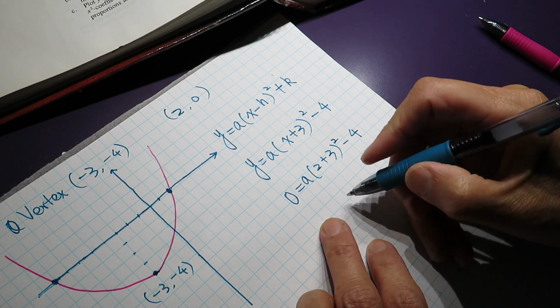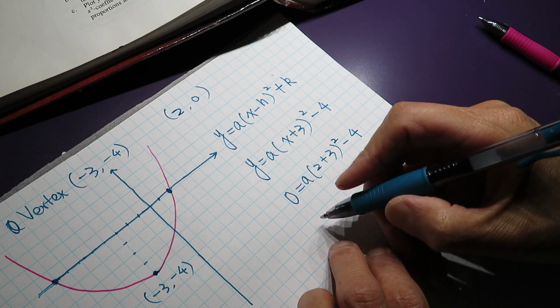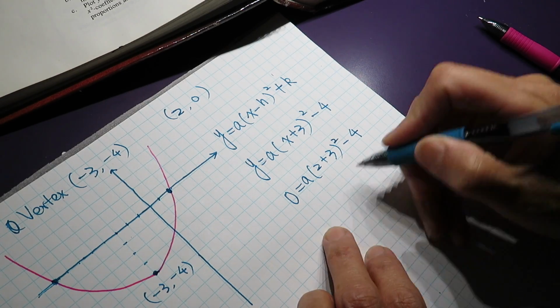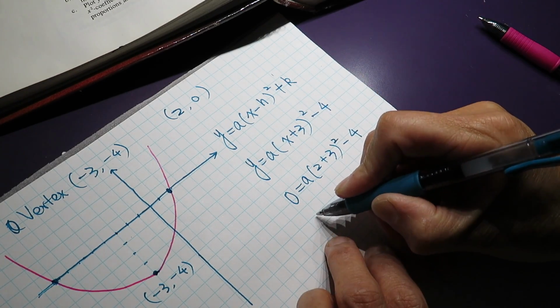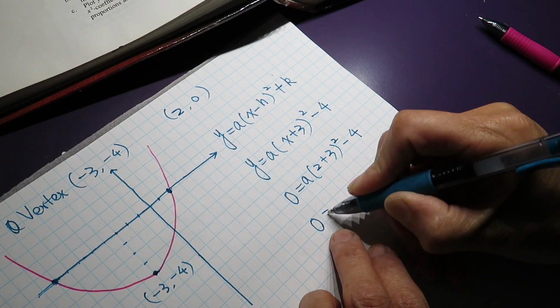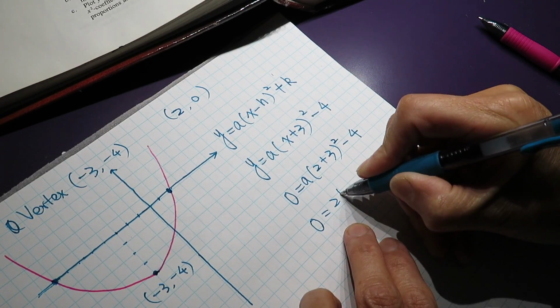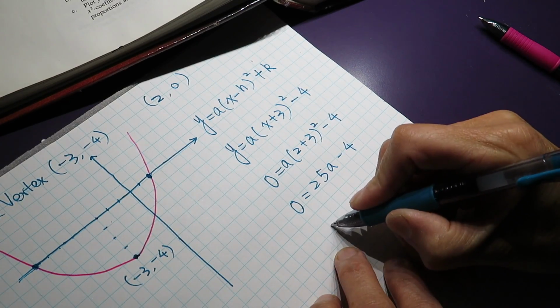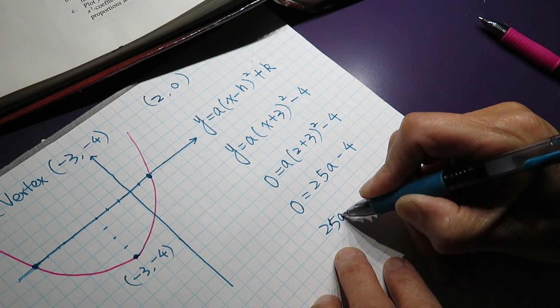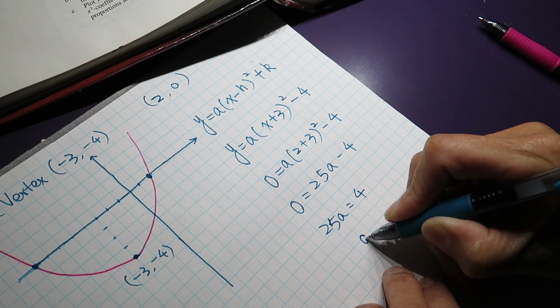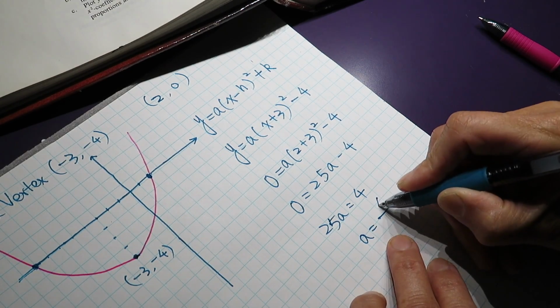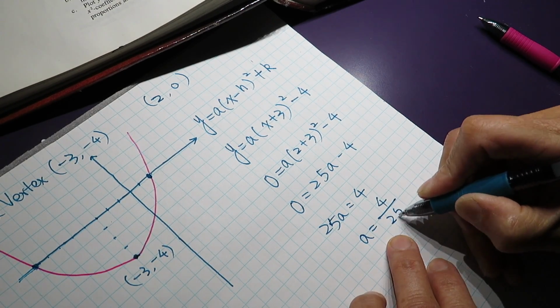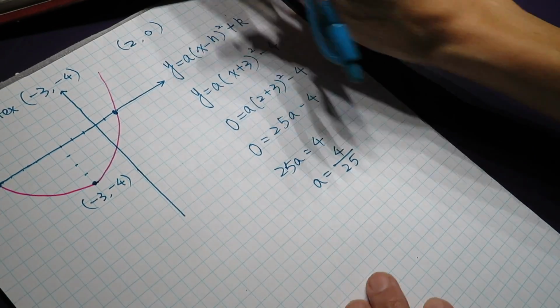Okay, so we can move it. 0 is 25a minus 4, so 25a is 4, a is 4 out of 25.